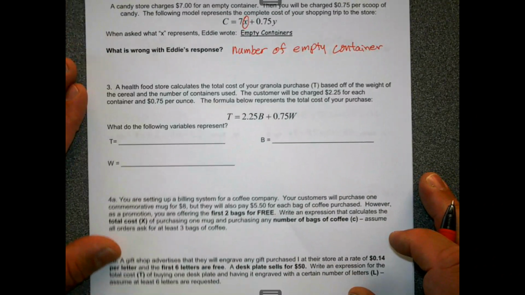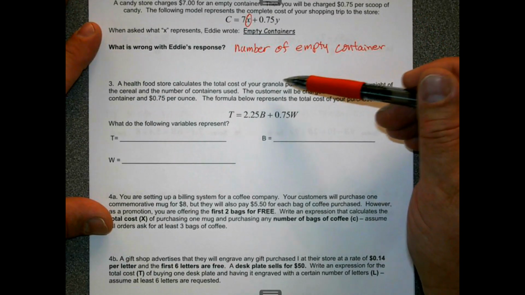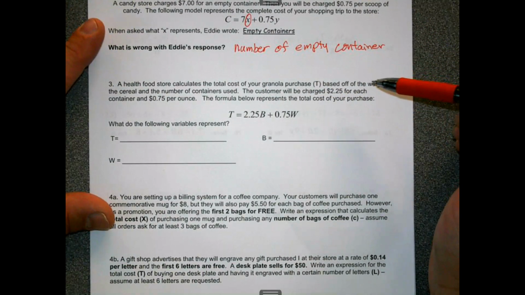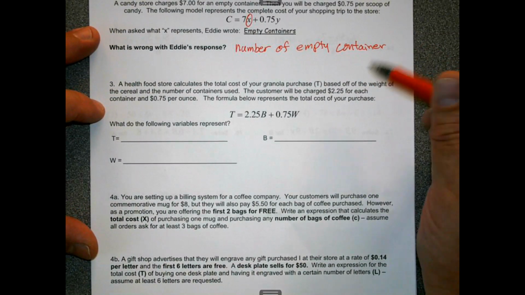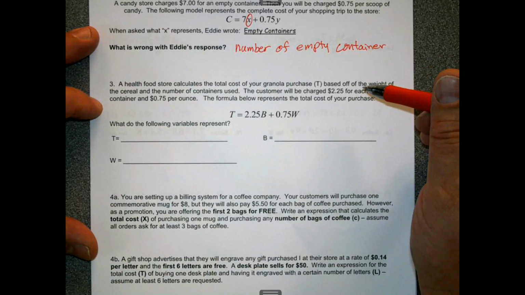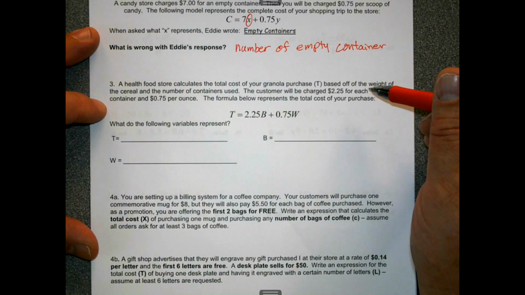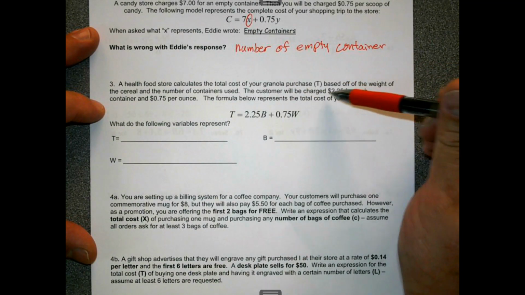Number three, a health food store calculates the cost of your granola purchase T based off the weight of the cereal and the number of containers used. The customer will be charged $2.25 for each container and 75 cents per ounce. The formula below represents the total cost of your purchase.